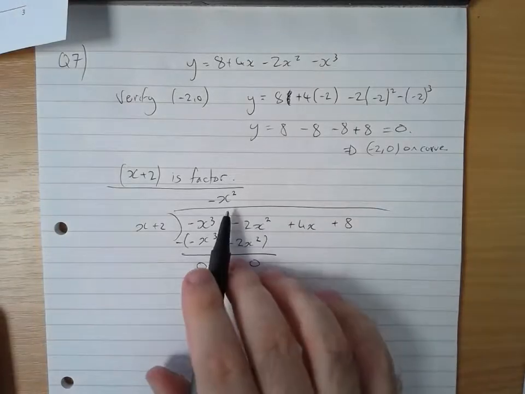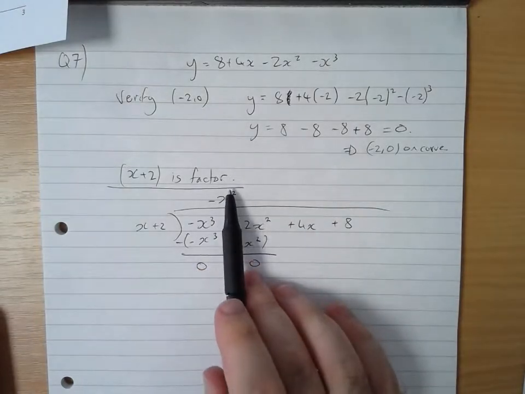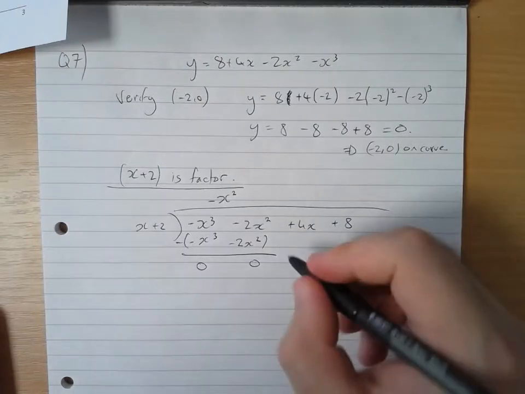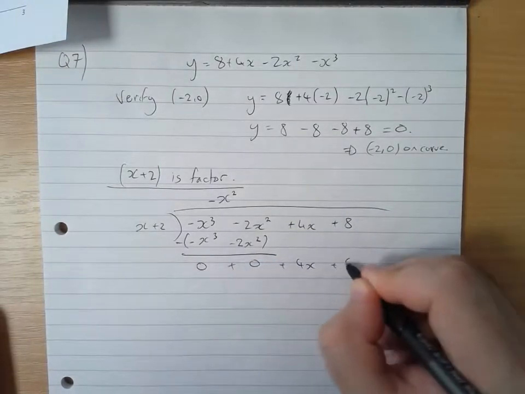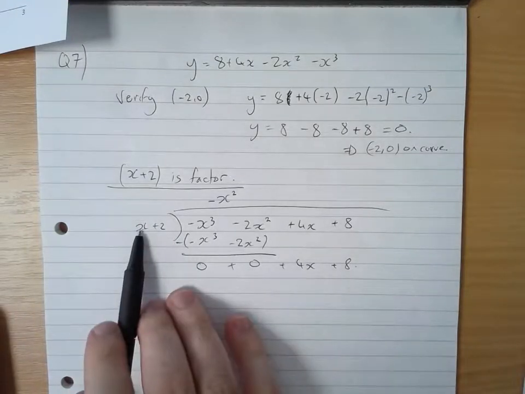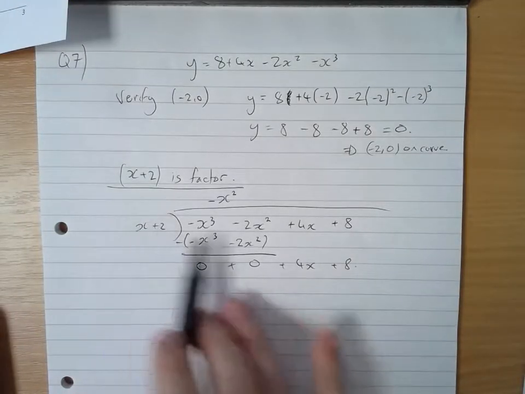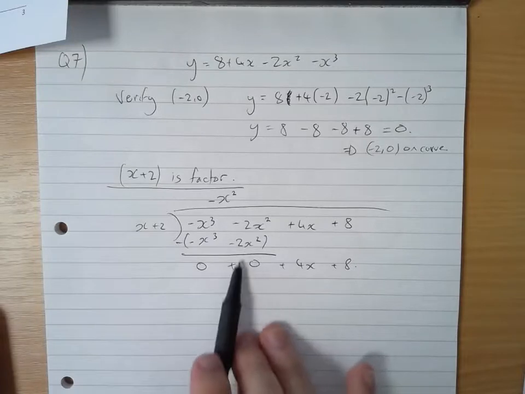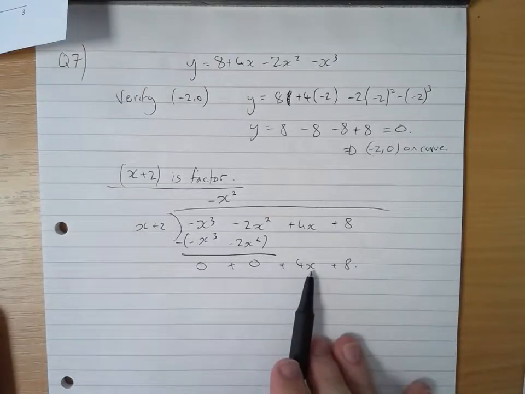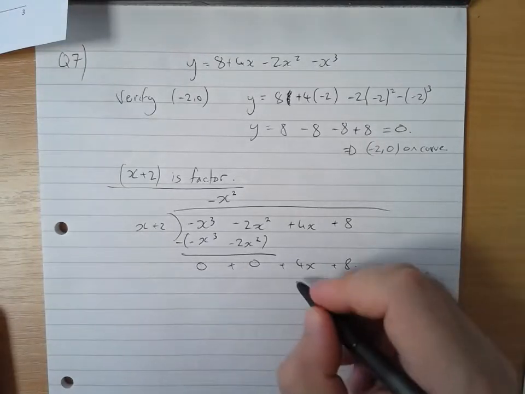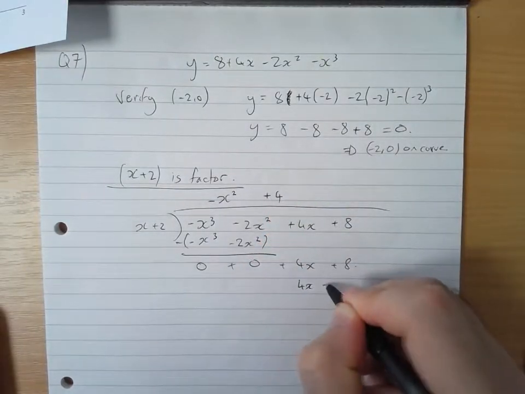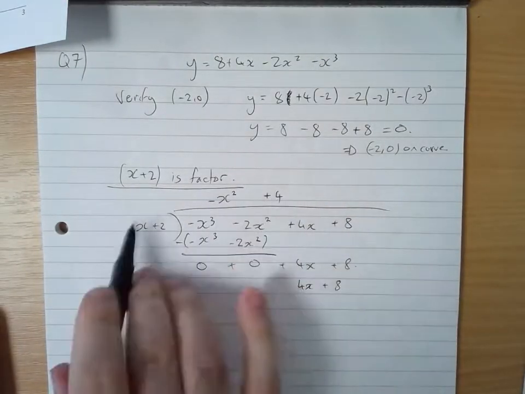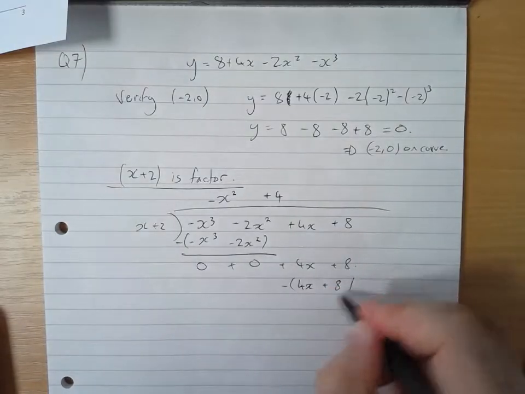That's quite nice. Once we get this next bit, so plus 4x plus 8, here we've got to work out how many times this goes in. We've just got 4 here, so plus 4, which would give us 4x plus 8. If we times this by 4, we get our 4x plus 8. Subtracting this, we get 0.